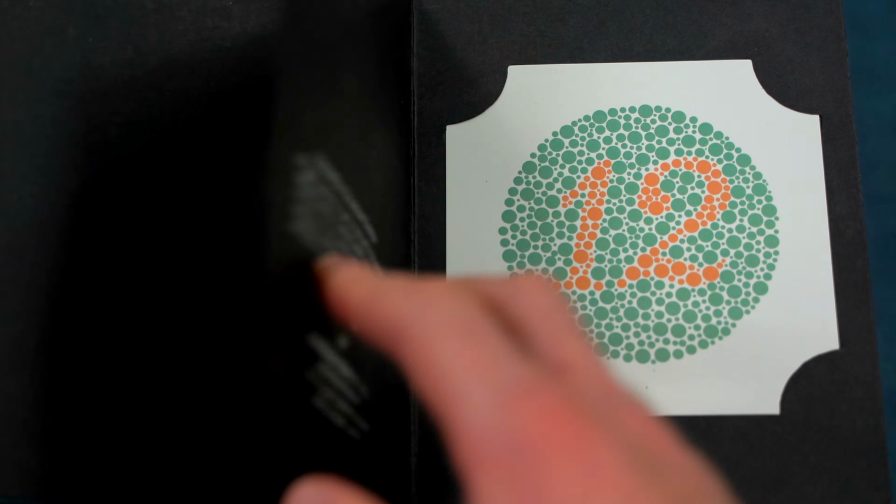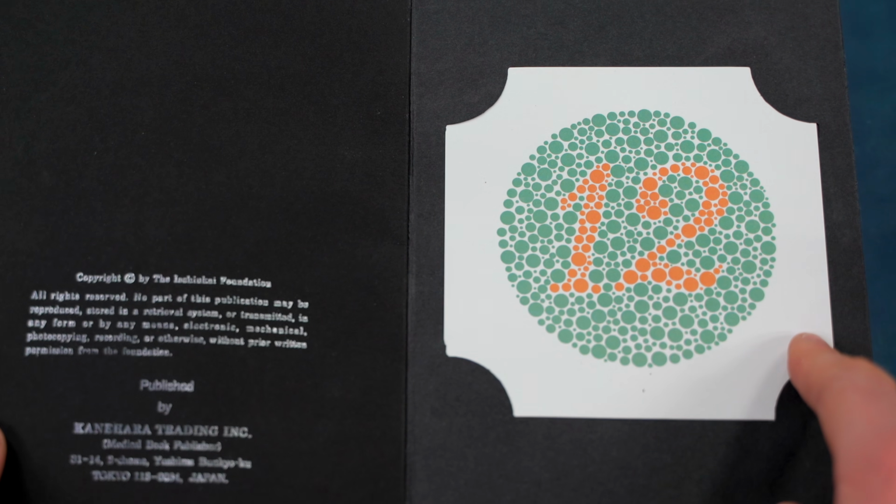With that in mind, we're going to progress to the very first plate. Now this plate should clearly have the number 12 on it. This isn't a test of colour vision. As you can see, we're looking at sort of greys and oranges. What we are doing here is testing the patient's vision.